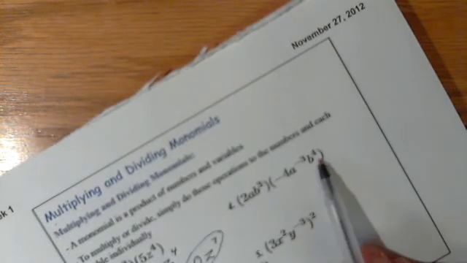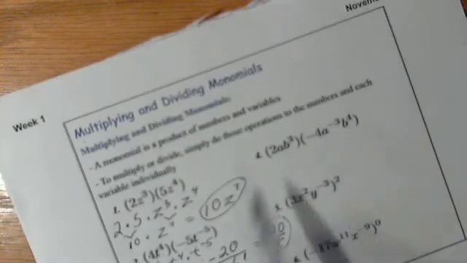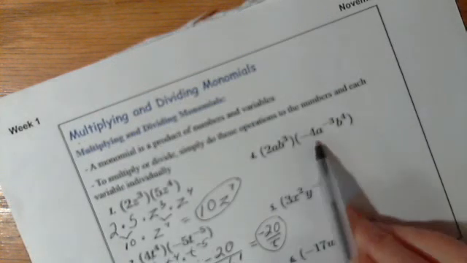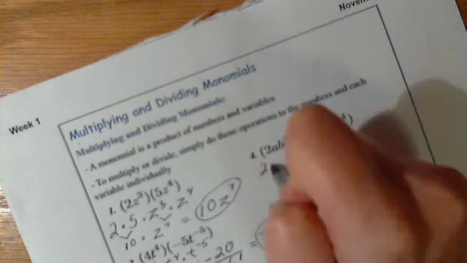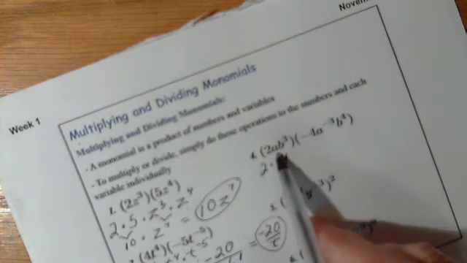This one won't be too bad because there's no powers outside of parentheses, so we don't have to apply powers to everybody inside. All we need to do is rearrange the factors, putting all the numbered coefficients first. So 2 times negative 4. And then all the letters, and we're going to put like letters next to each other.